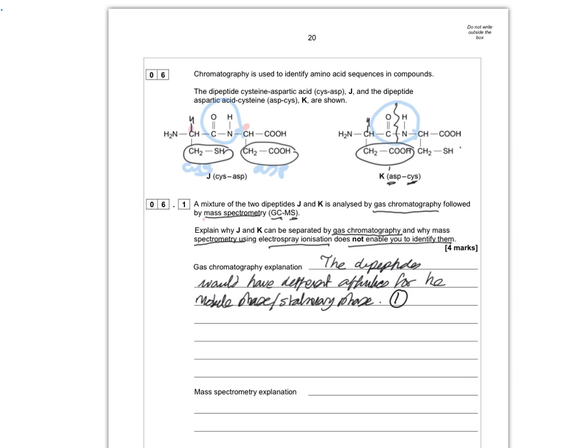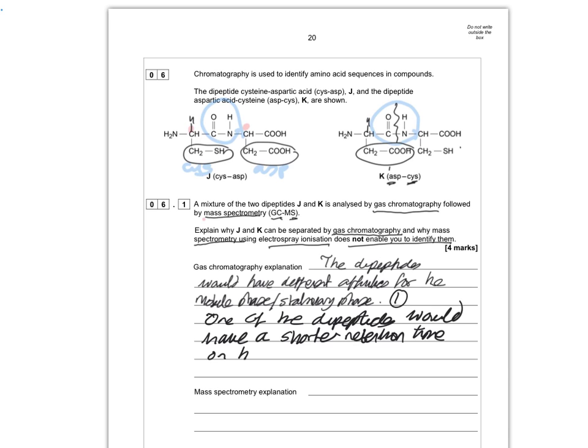So therefore you need to mention that one of the dipeptides would have a shorter retention time on the column. So I'll use the other mark.